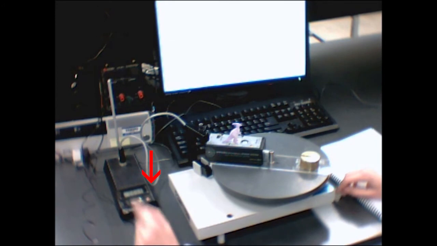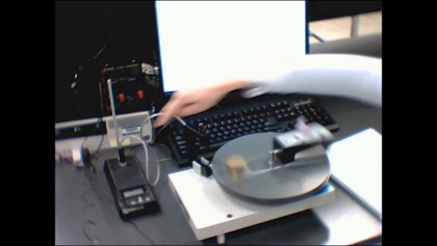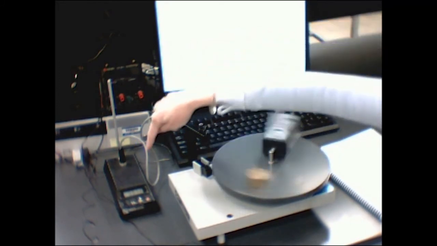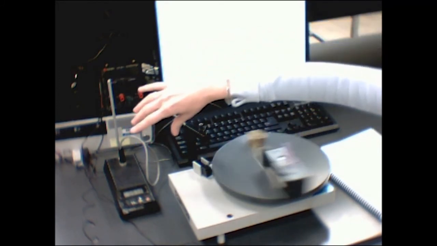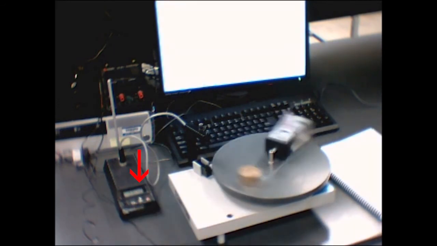So you hit reset to zero things. The way things are set up is that when you hit reset, the first time the sensor goes by and triggers the photo gate, the timer will automatically turn itself on. When it goes by the second time, it automatically turns itself off, and then it stores that value. So we can just read the period directly off the screen in seconds.